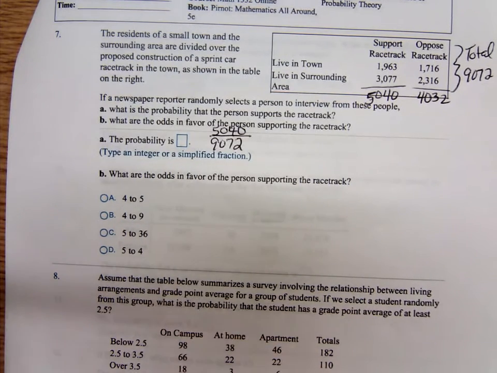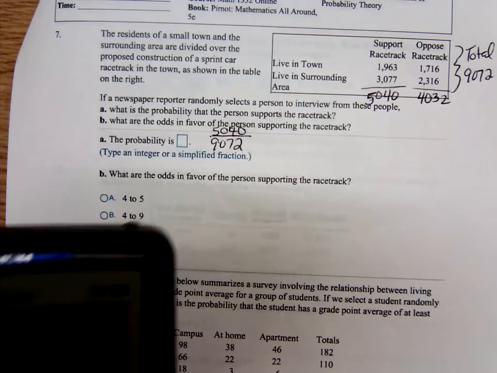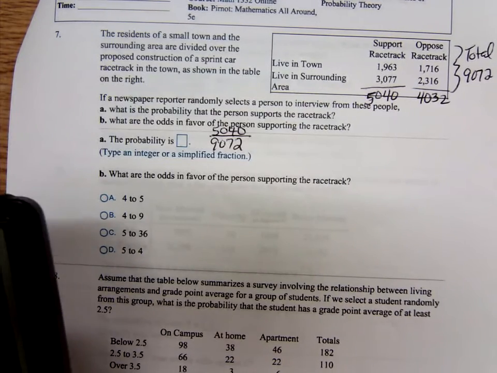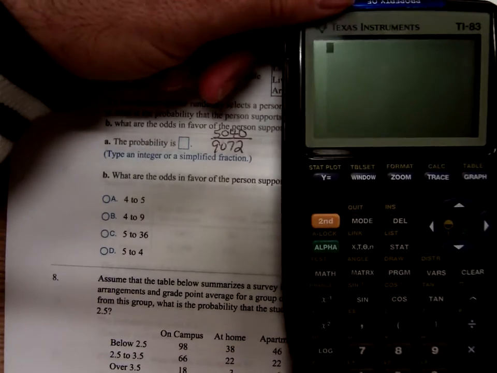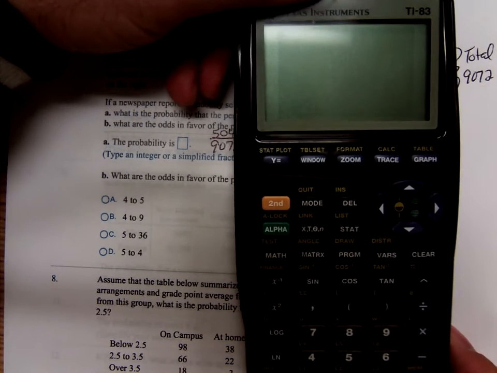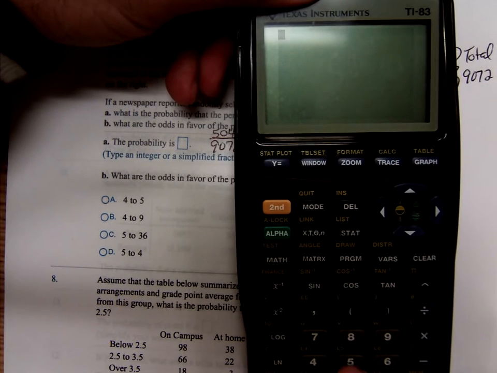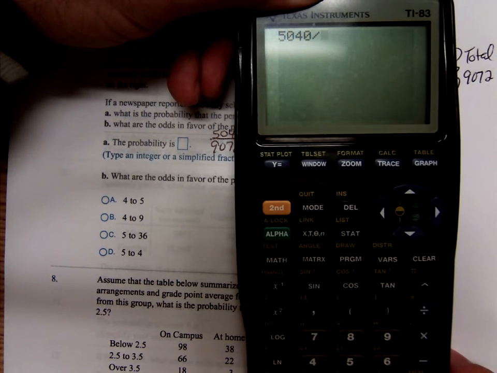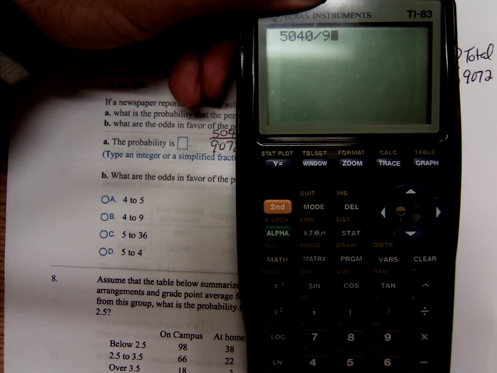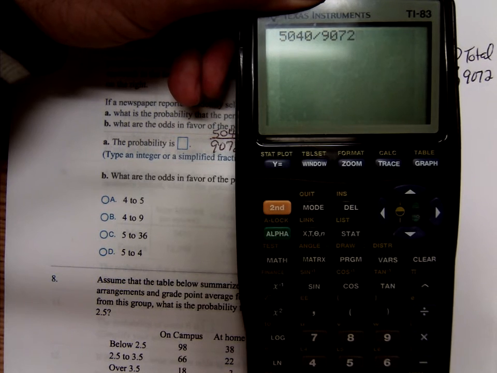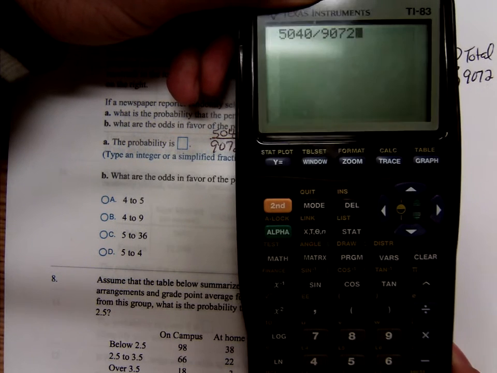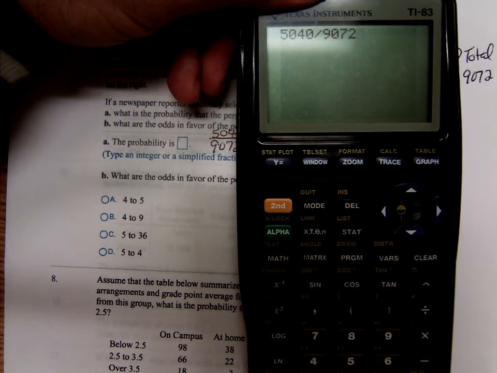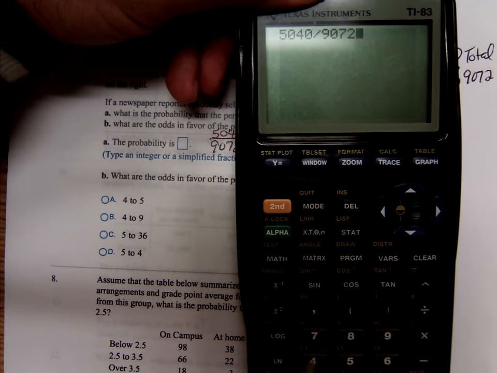So I'm going to reduce that fraction using the math key on my calculator rather than just dividing. Let's see. We have 5,040 divided by 9,072. And I'm going to click right here, math.